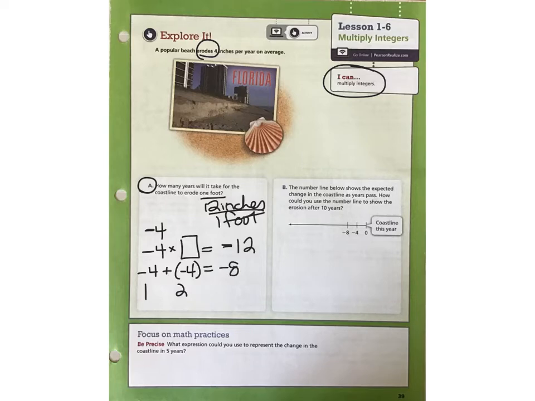And then if I add 1 more year of erosion, I will get a -12. Therefore, -4 times 3 equals -12.